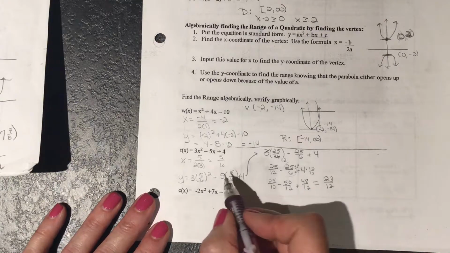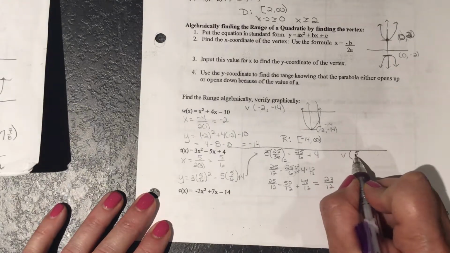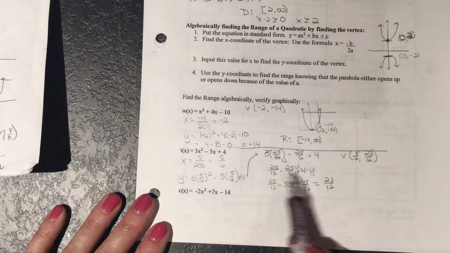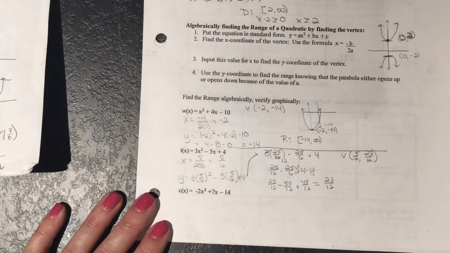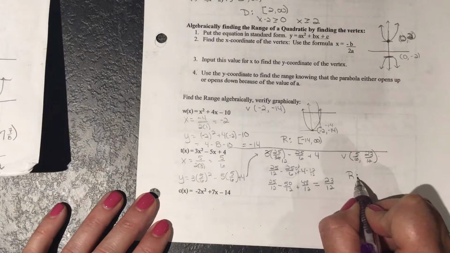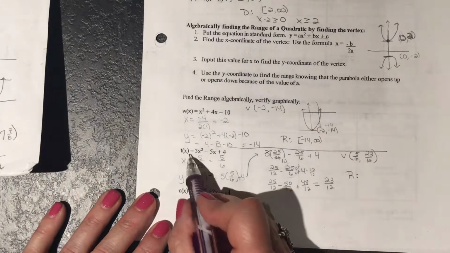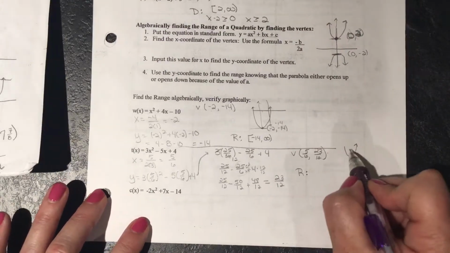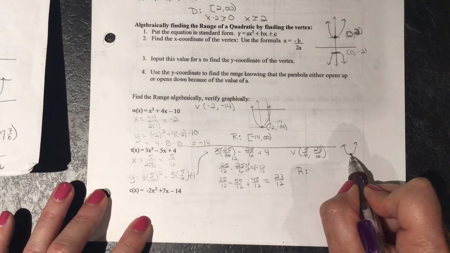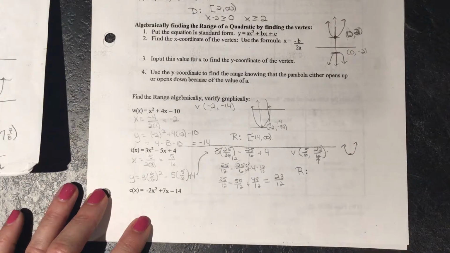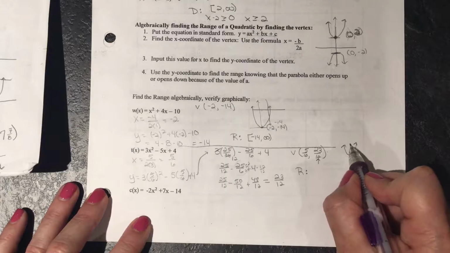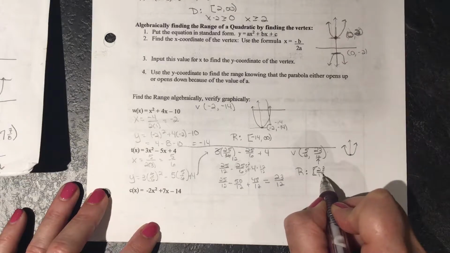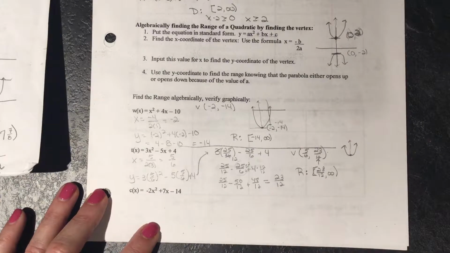So my x for my vertex is 5/6. My y is 23/12. Could you have done that on your calculator, getting a decimal? Absolutely. But let's exercise our brain a little bit. I know that a is positive, so my parabola opens up. I know I'm looking at the y value because I'm looking for range. That's a minimum, so therefore it's everything up. That's included, so I have a bracket, 23/12 to positive infinity.